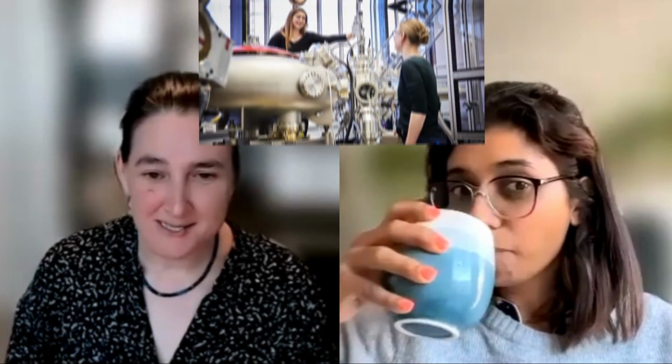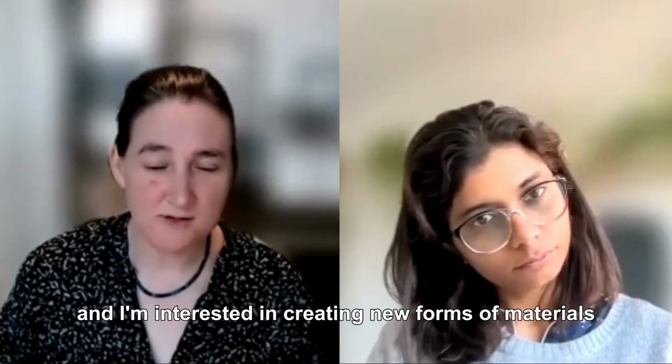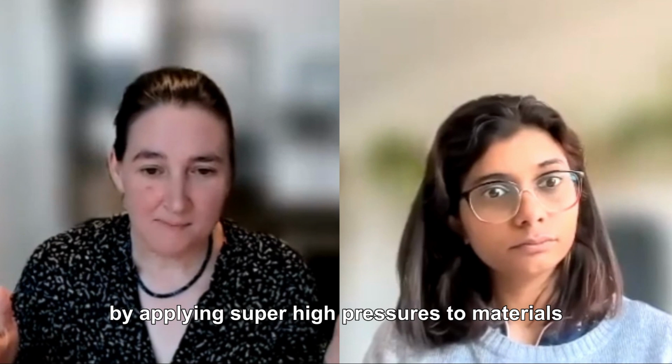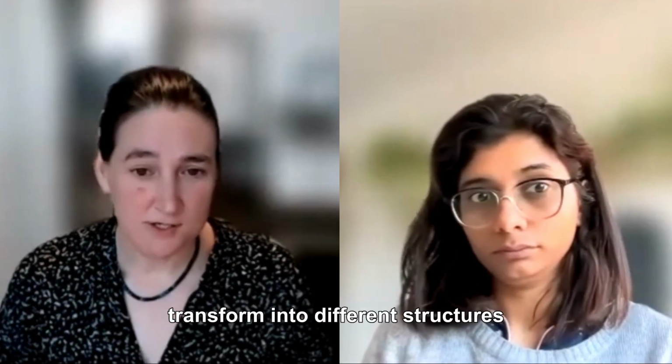So I'm a condensed matter physicist. That means I'm interested in crystal structures and the properties of generally solid matter. So the stuff around us. And I'm interested in creating new forms of materials by applying super high pressures to materials in order to get them to transform into different structures. Okay. So is it like how the diamonds are made in the Earth's crust?